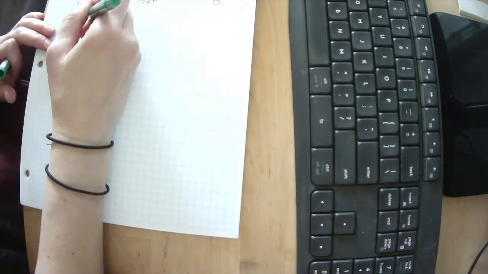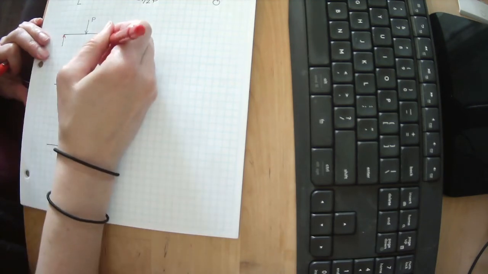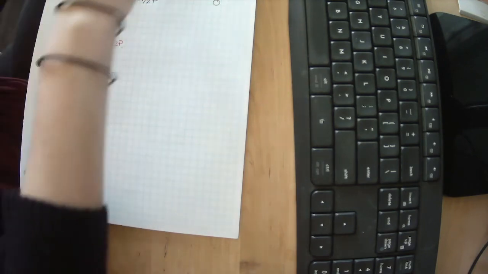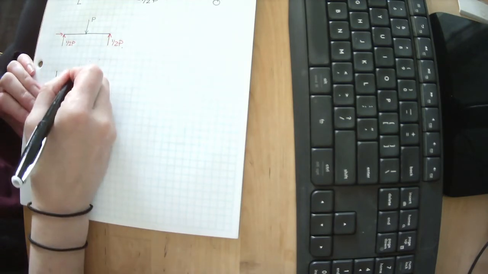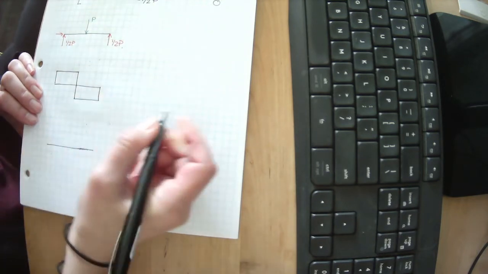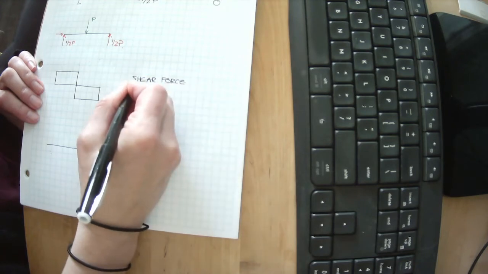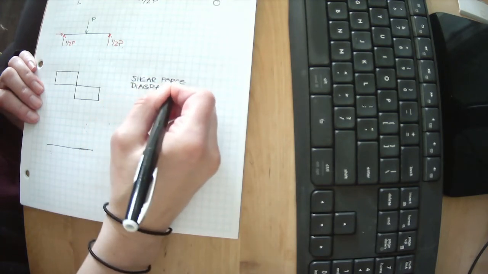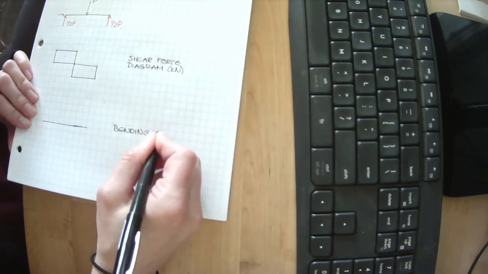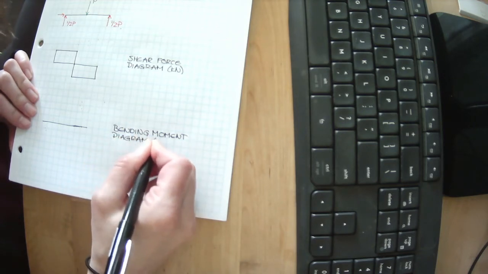We have our unknown force P applied here. We know that we've solved for the reactions, and this is 1/2 P, and this is 1/2 P. Everywhere along here, this is 1/2 P positive, and then it switches down here to 1/2 P negative. I'm going to remember to call this my shear force diagram in kilonewtons. And this is my bending moment diagram in kilonewton meters.